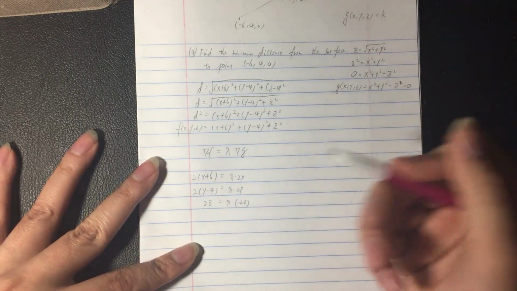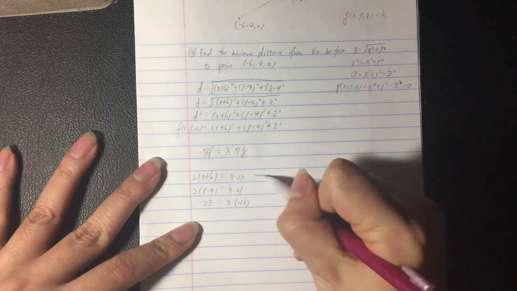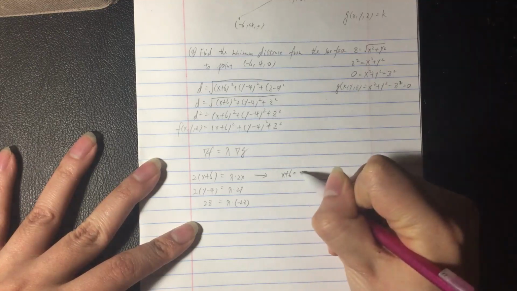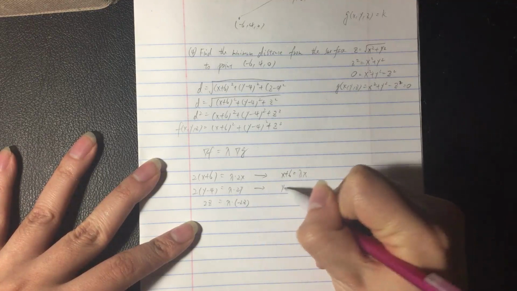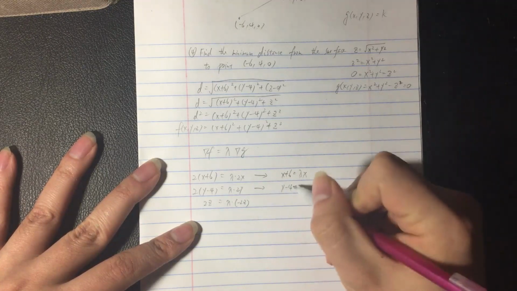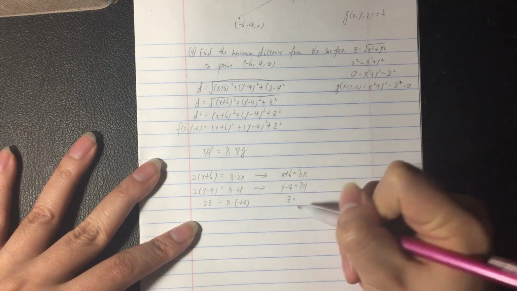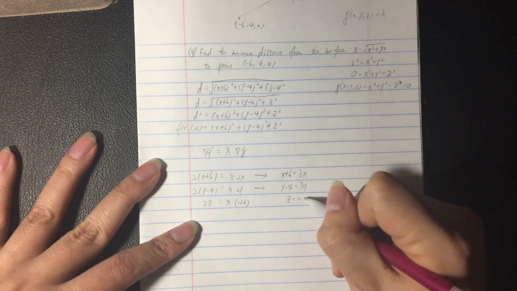To make it a little easier, I can divide each equation by 2. So I have x plus 6 equal to lambda x, y minus 4 equal to lambda y, z equal to negative lambda z.